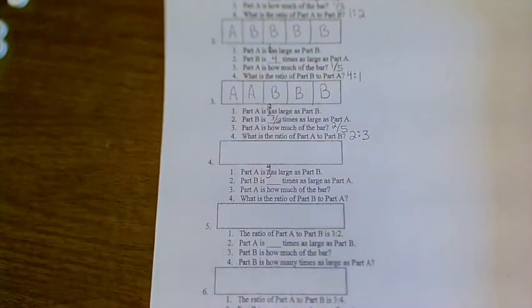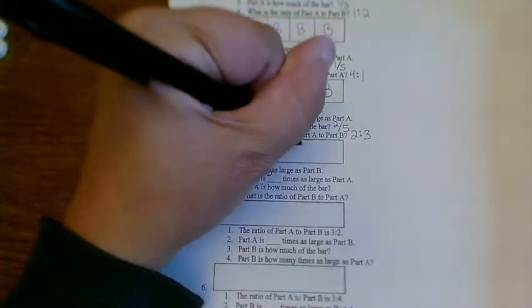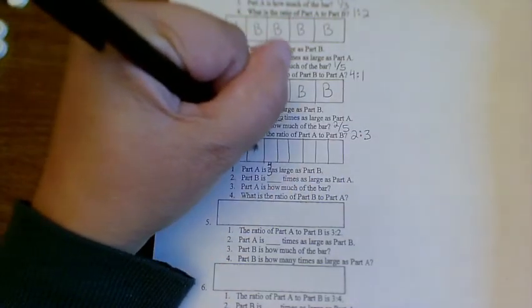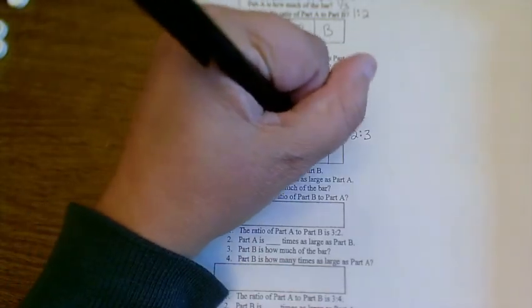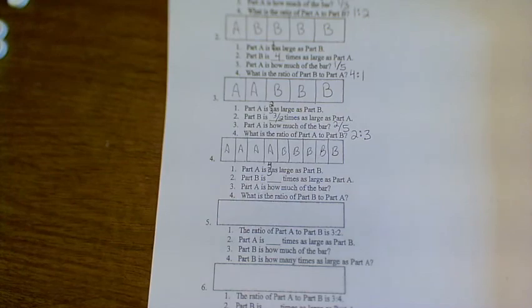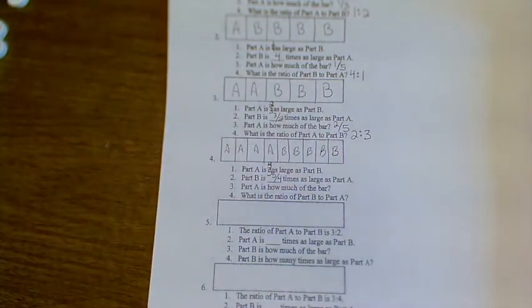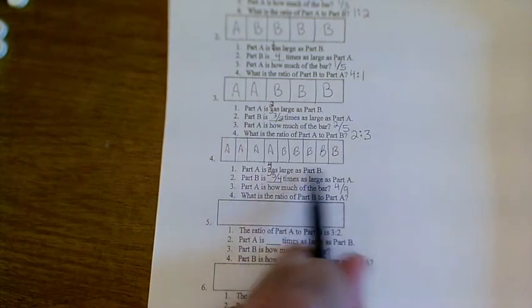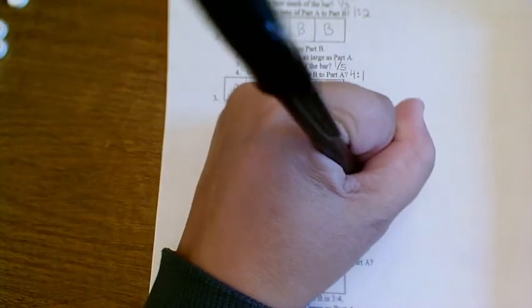Okay, number 4. A is 4/5 the size of B. So for every 4 pieces of A, there are 5 pieces to B. So we need a total of 9 pieces. So 1, 2, 3, 4, 5, 6, 7, 8, 9. All right, so B is how many times as large? B is 5 pieces for every 4A, so 5/4 the size. A is how much of the whole candy bar? It's 4 pieces out of 9 total pieces, so 4/9. And the ratio of B to A, 5 pieces for every 4A pieces, so 5 to 4.